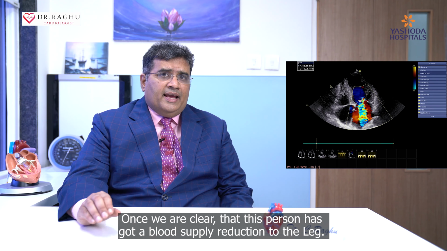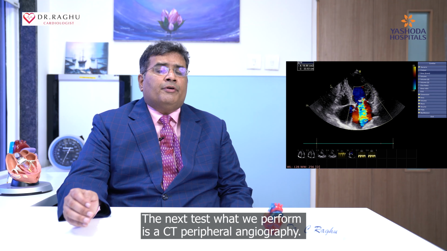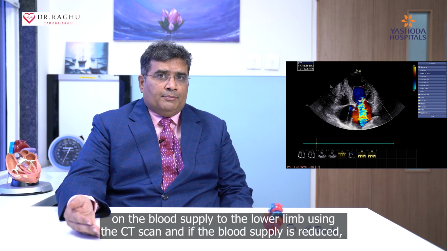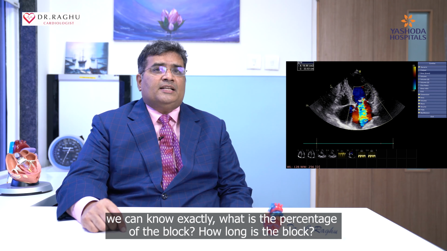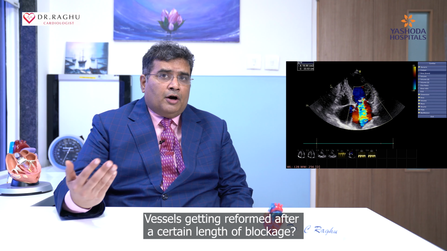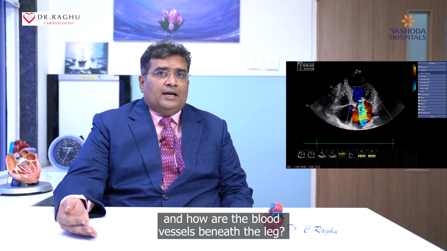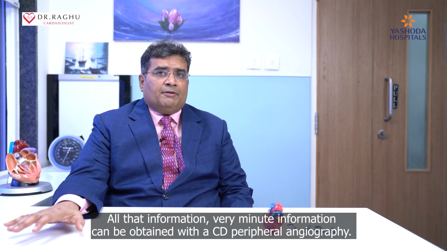Once we are clear that this person has got a blood supply reduction to the leg, the next test we perform is a CT peripheral angiography. So using a CT scan, nowadays we get advanced information on the blood supply to the lower limb, and if the blood supply is reduced, we can know exactly what is the percentage of the block, how long is the block, are the vessels getting reformed after a certain length of blockage, and how are the blood vessels beneath the leg. All that information, very minute information, can be obtained with a CT peripheral angiography.